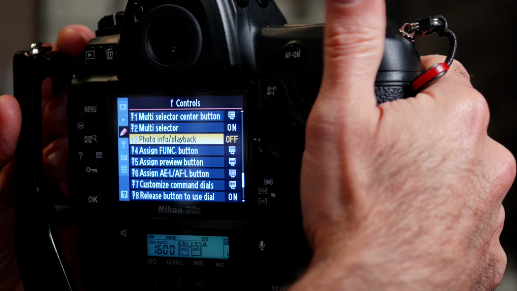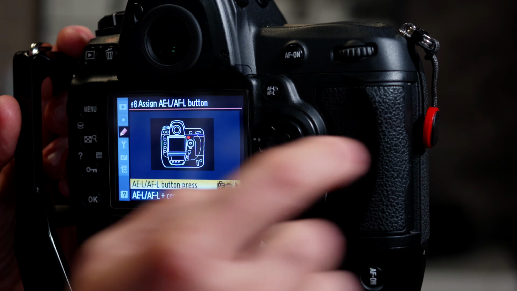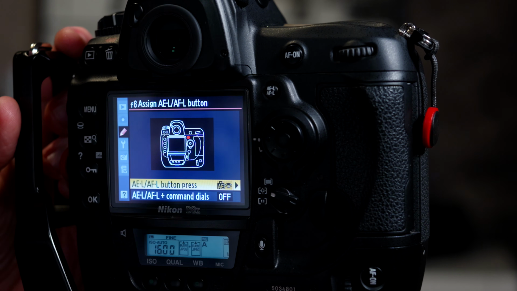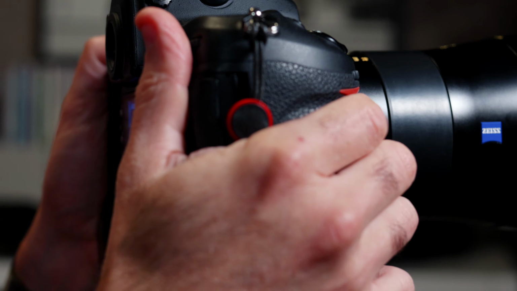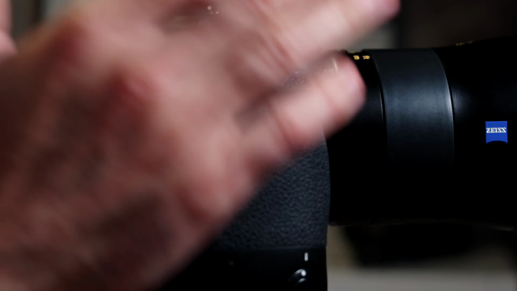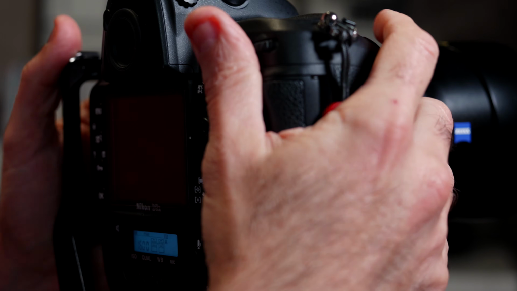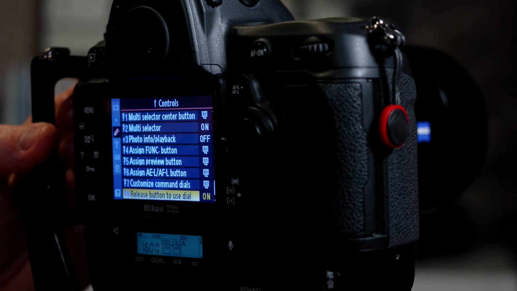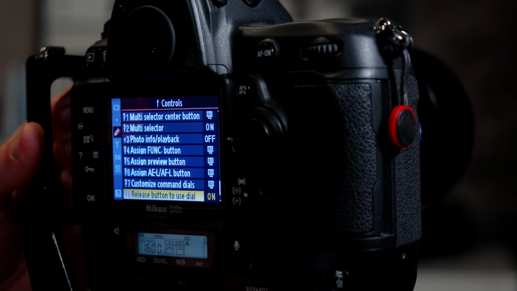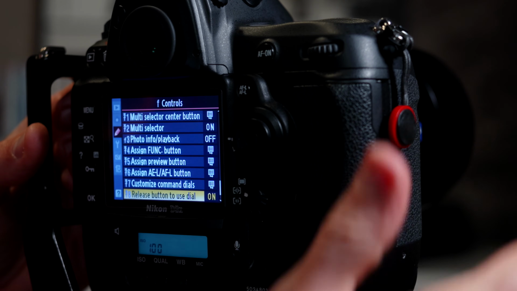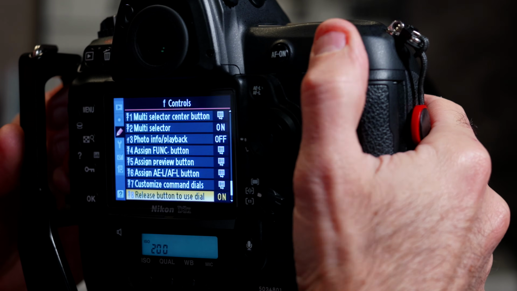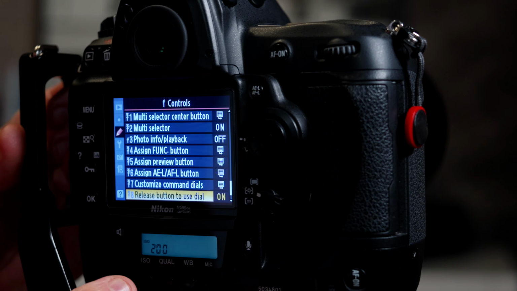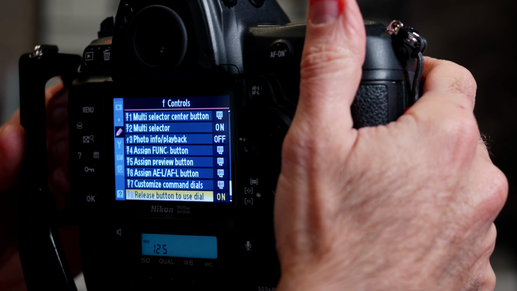Next control that I change is what I do with this button. To me, it's just locking the exposure. Sometimes you make panorama pictures, you take several pictures like this, and you want to lock the exposure. So I use this button to do so. Quite simple. One thing that is interesting also is the release button to use dials, and I put it to yes, on. It means that, for instance, when I press the button here, I can change the ISO value, but I don't need to keep my finger on the button. I just press once and it's okay.